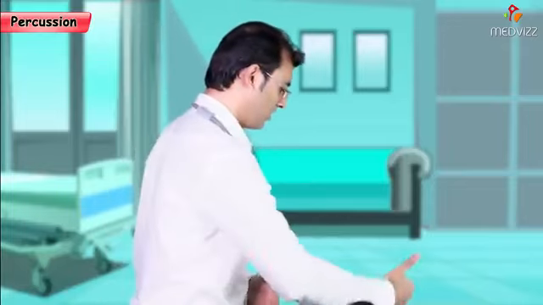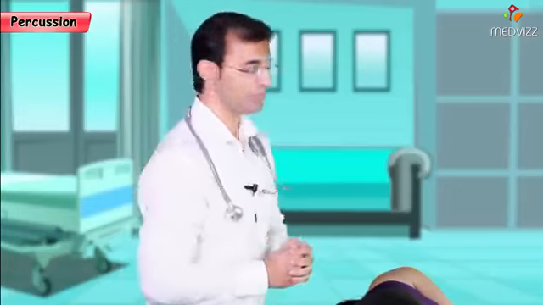So can you please lie in lateral position? Thank you. At this point, wait for some time, because if there is presence of fluid, it will take some time to settle down. At least for 15 to 20 seconds you have to wait, and after that you start your percussion again. If there is fluid, then there will be shifting of dullness.